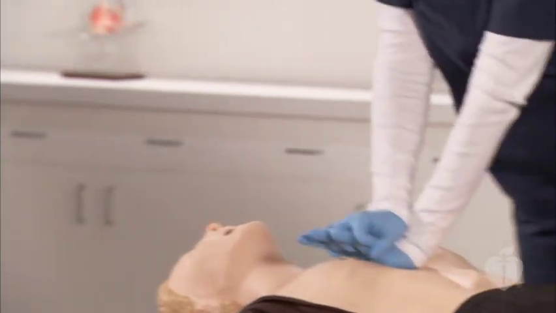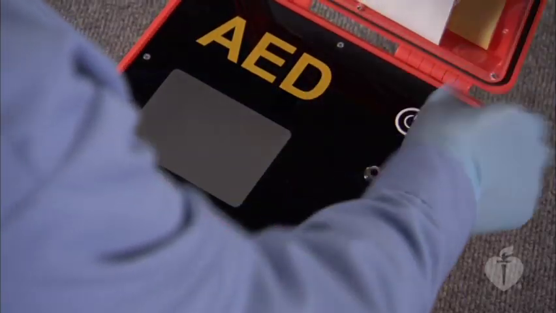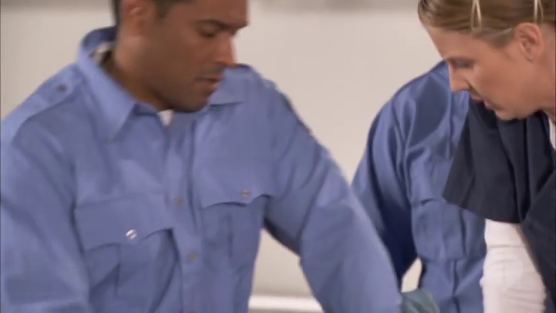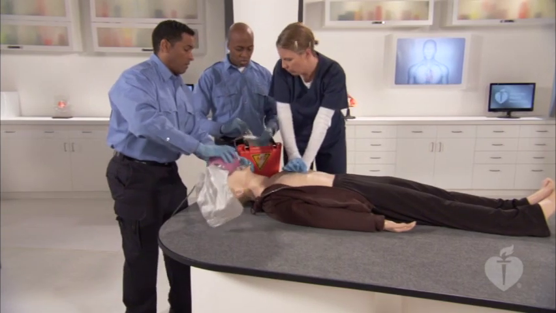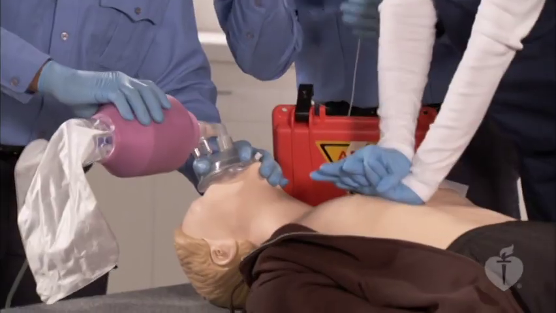The code team is on the way. I've got the AED. Attach pads to the patient's bare chest.